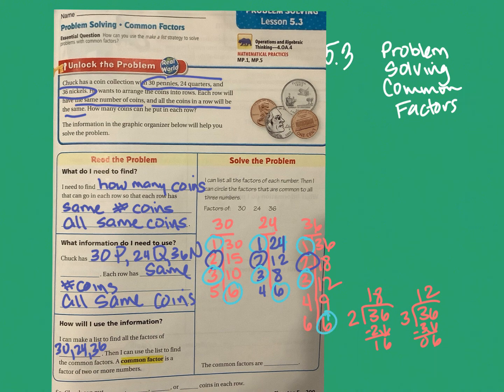So I could do 6 pennies, 6 pennies, 6 pennies, 6 pennies, 6 pennies until all 30 were used. And then I could do 6 quarters, 6 quarters, 6 quarters until all 24 were used. And then do the same with nickels, 6 nickels, 6 nickels. They would have the same number of coins in each row, 6. All of the coins would be the same. Pennies, pennies, pennies, quarters, quarters, quarters, quarters, quarters, like that. That was the goal that we were trying to reach, and finding common factors is how you do it. What about 8?